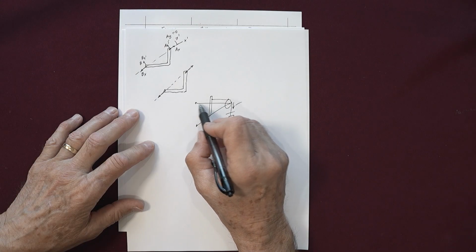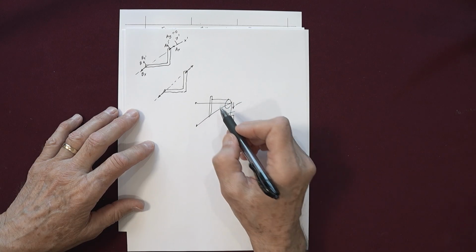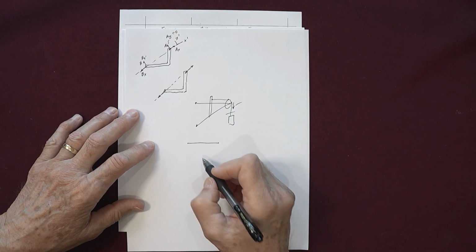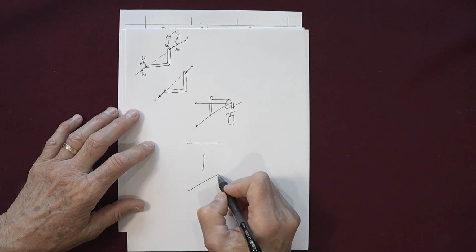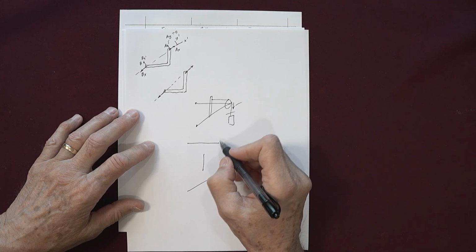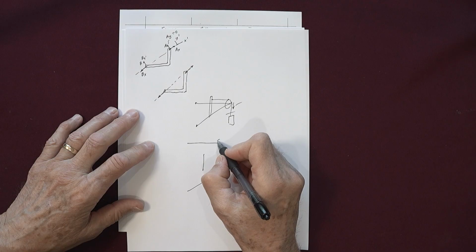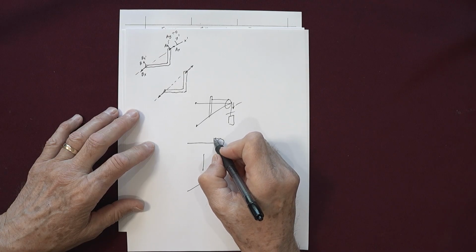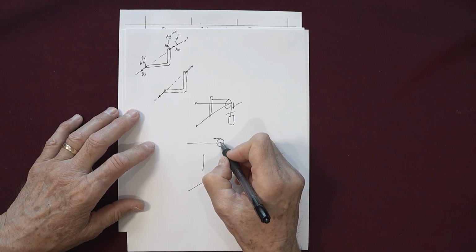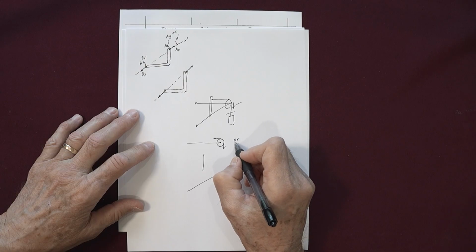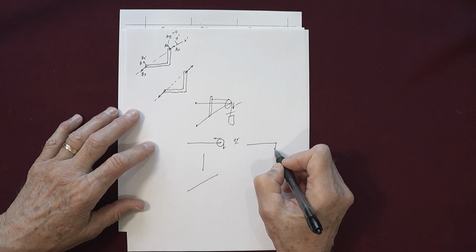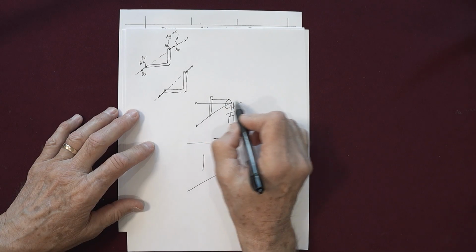But once we separate this pulley, once we take this frame apart, once we draw this guy, and this guy, then when we take them apart, then we can cut the cable and put them here or here on this horizontal member.